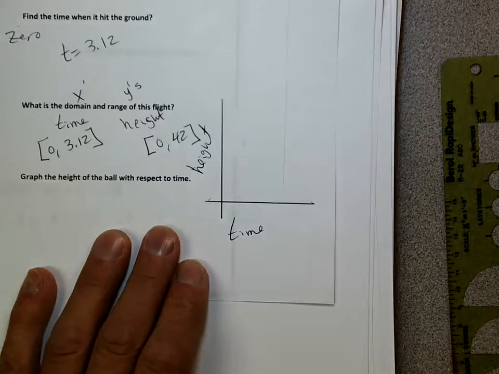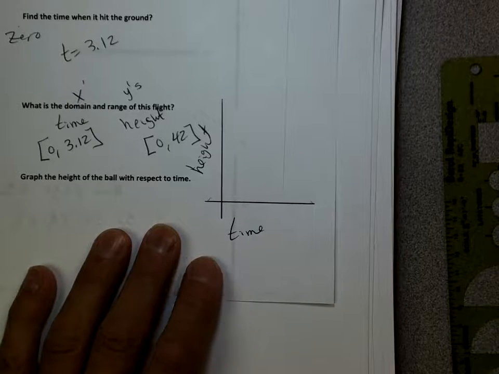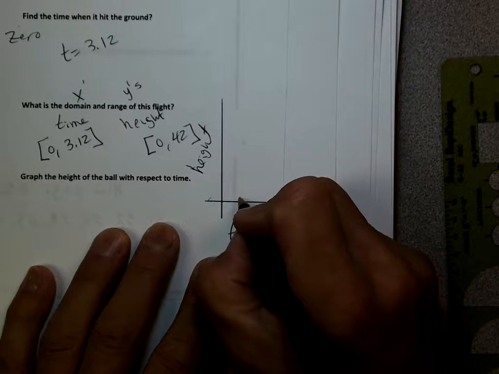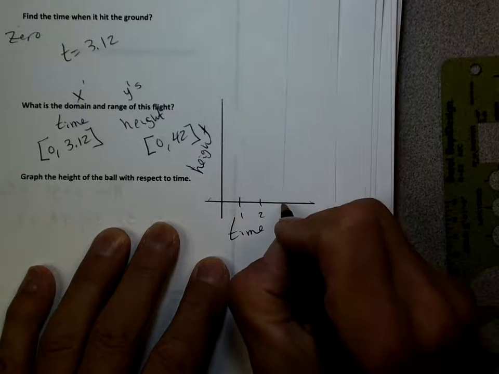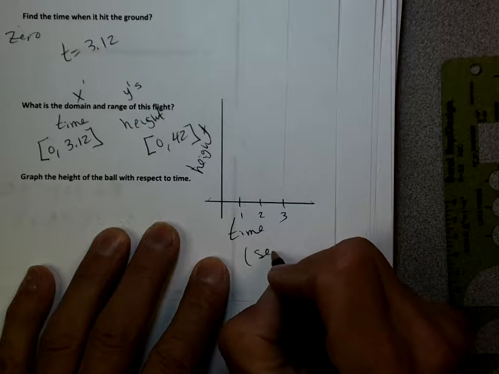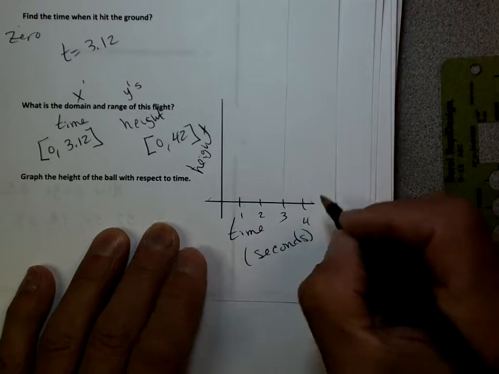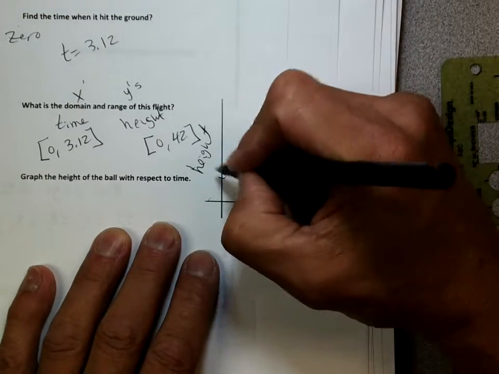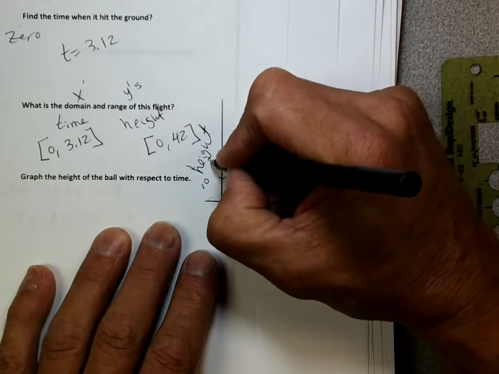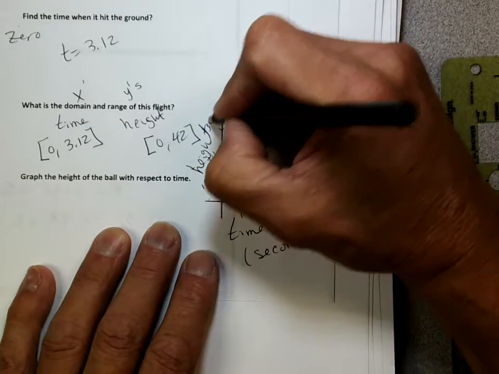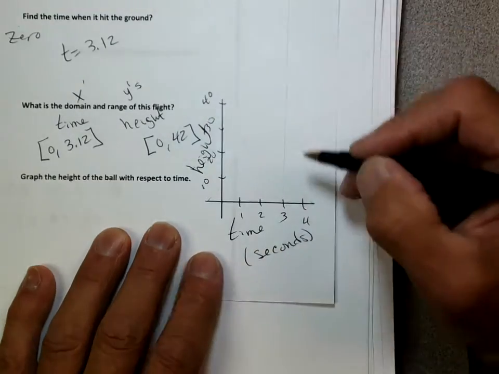Time is only going to go to about 3 seconds, so I'll probably go 1, 2, 3, 4, in terms of seconds. For height, we have to go all the way to 42, so I'll probably go 10, 20, 30, and 40.